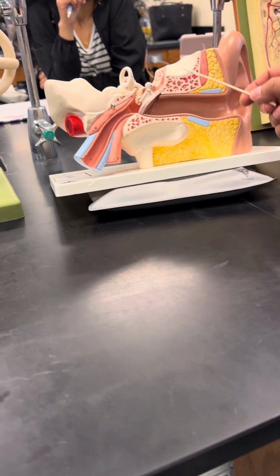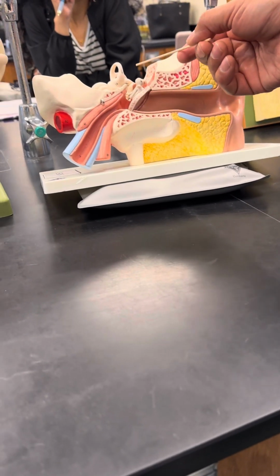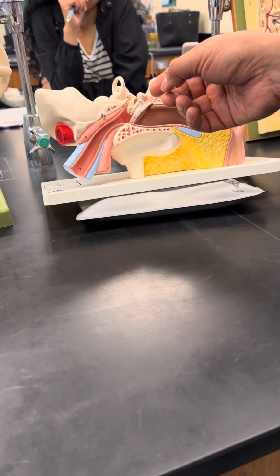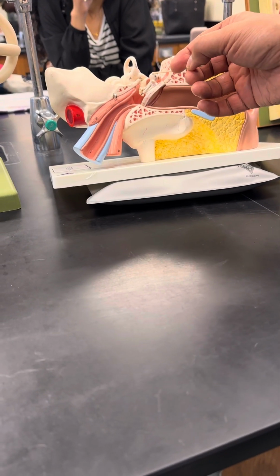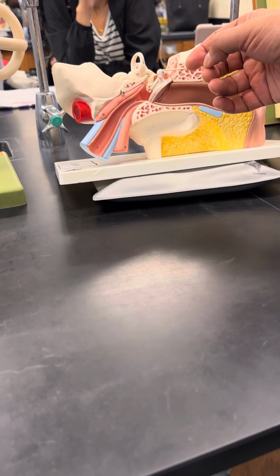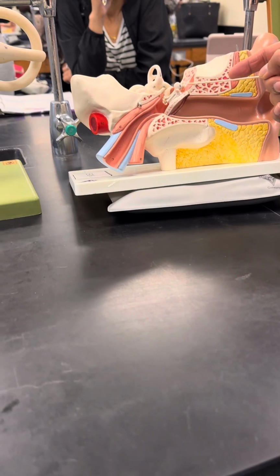You can see there are 3 ossicle bones attached to the tympanic membrane. The 3 bones are called, this one looks like a hammer. This is the malleus. Another side, this one is the incus.